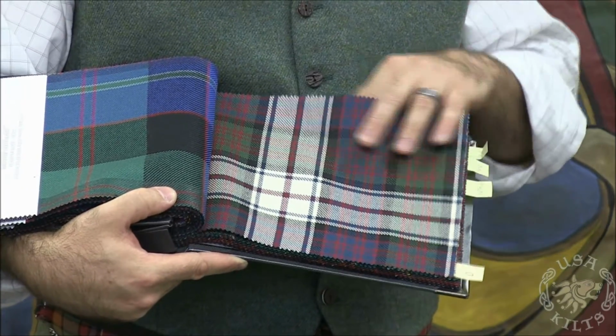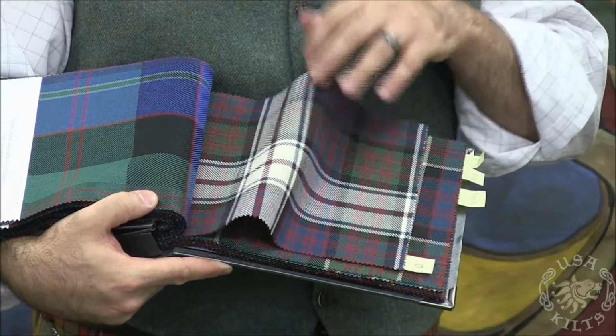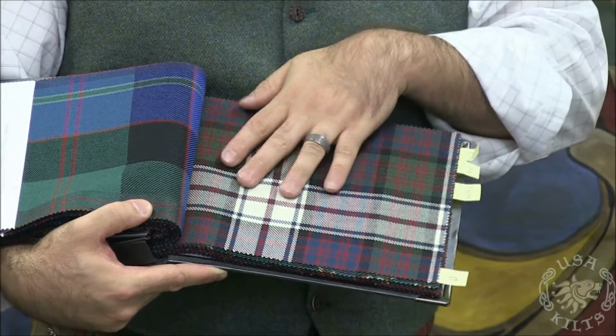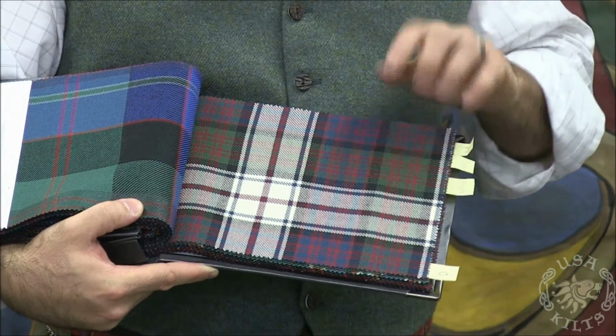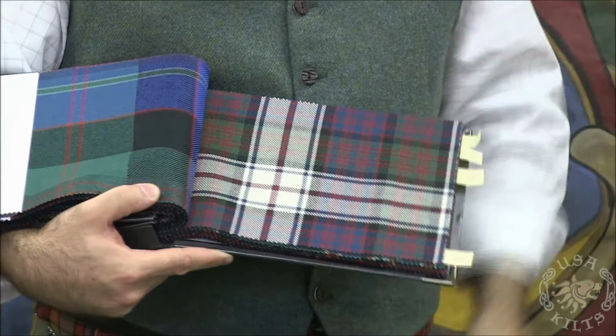Now, dress tartans can be made in different color palettes. For instance, this is the dress MacDonald tartan in the olive muted color palette.